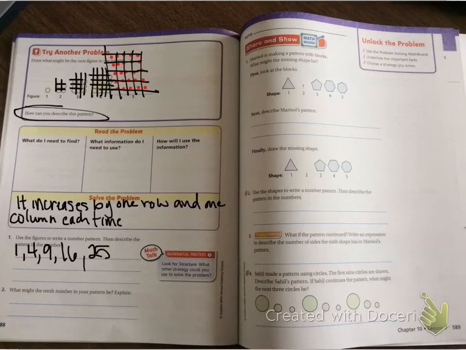And then it asks us to describe the pattern in the numbers. If you think back to multiplication charts, you would notice if we have 3 by 3, that would be 9, right? We have 2 by 2, we have 1 by 1, we have 4 by 4, and we have 5 by 5.